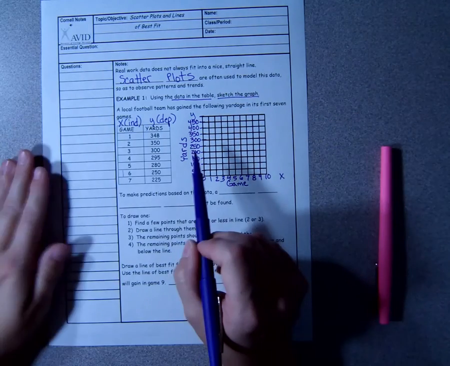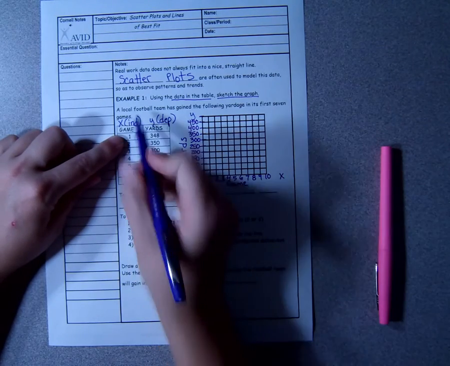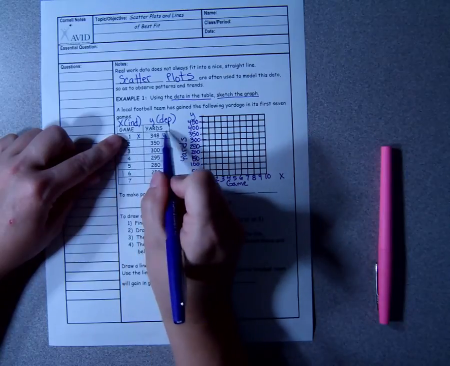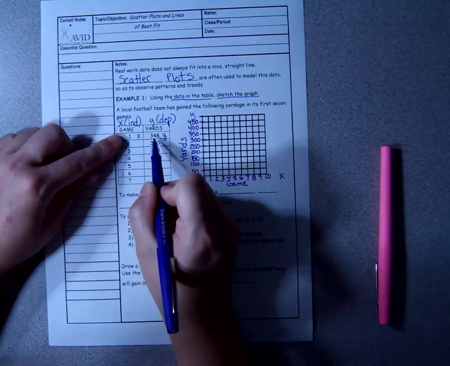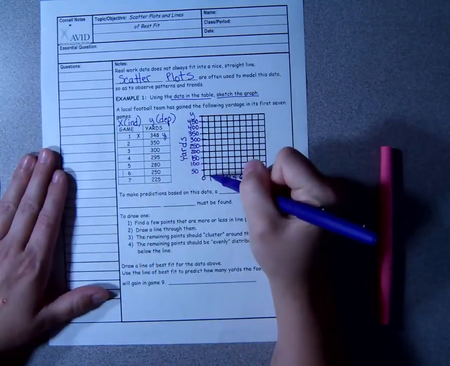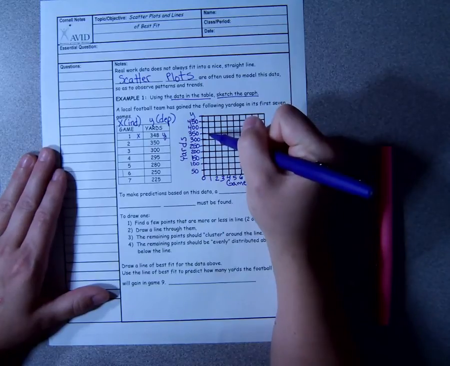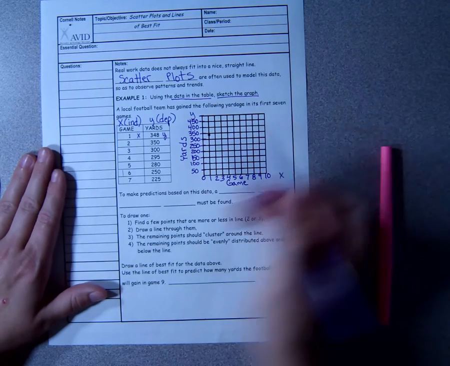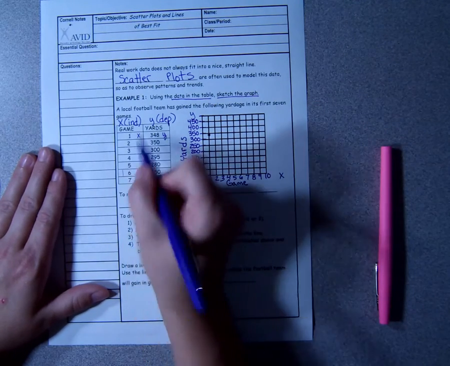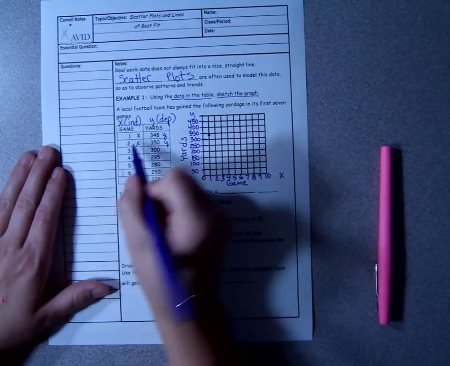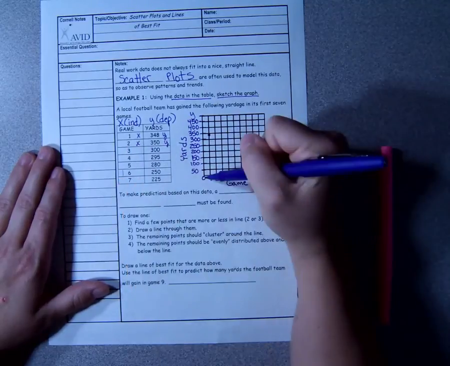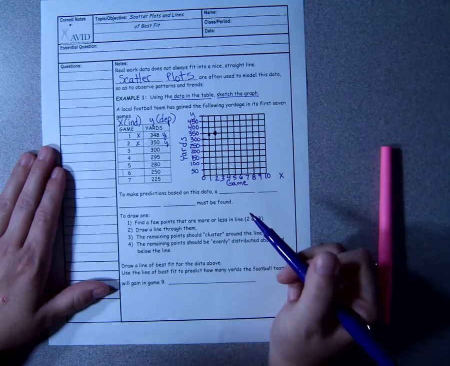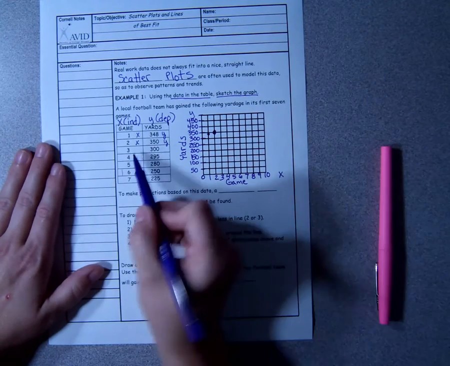Okay, now I want to plot these points. So this is the x-coordinate, and this is the y-coordinate. X is what you do left and right. Y is what you do up and down. So I'm going to go right 1 and up 348. So I'm going to go just a little bit below the 350 and plot my point. Now I want to plot the point 2, 350. So 2 is your x-coordinate, 350 is your y, so you're going to go right 2 and up 350 and plot your point. And I'm going to keep doing that with all of my numbers.